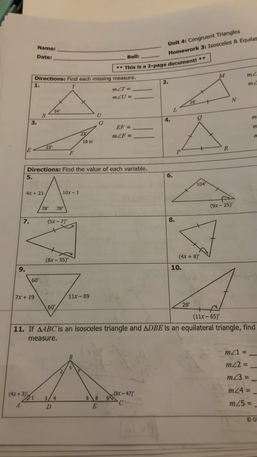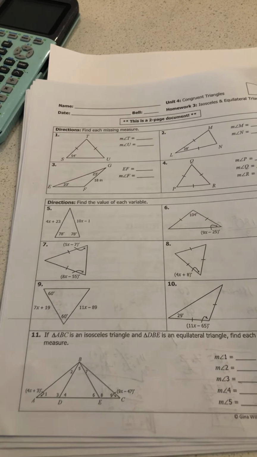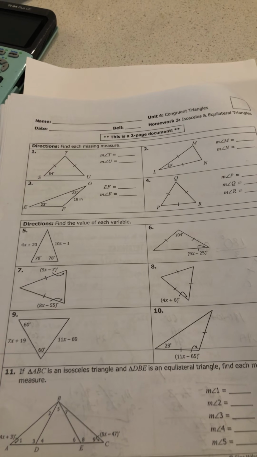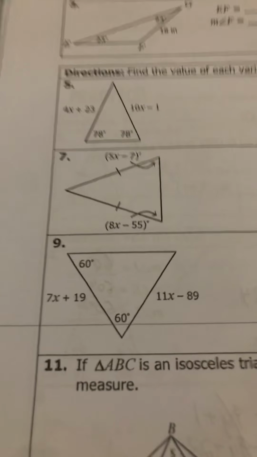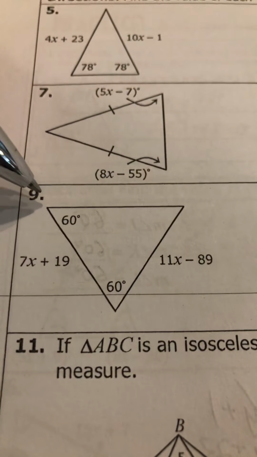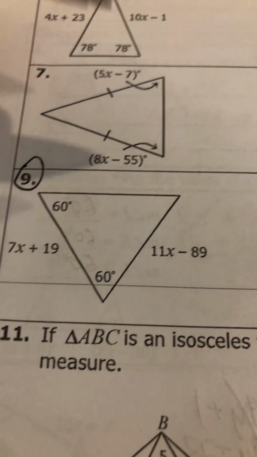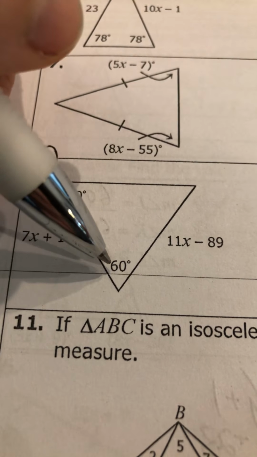All right, let's see. Let's do this one right here. So in number 9, we've got 60 and 60. Well, those 2 angles are the same.